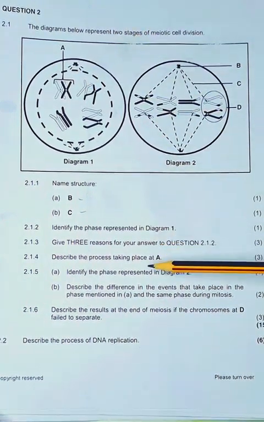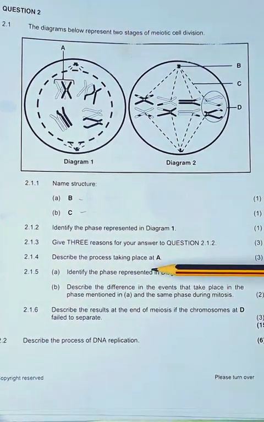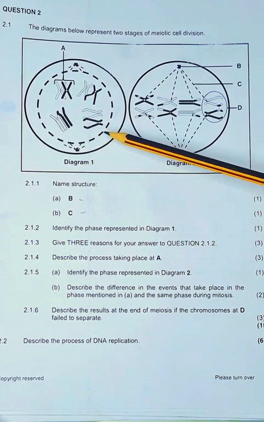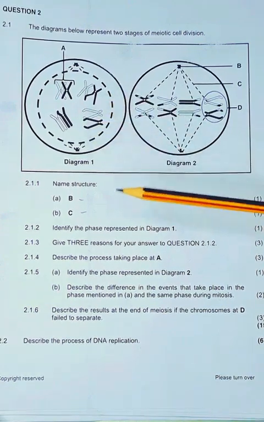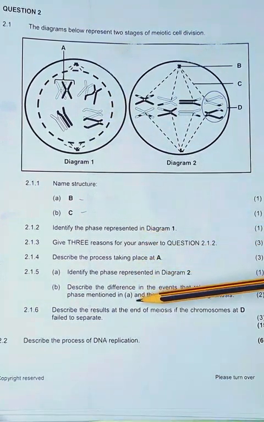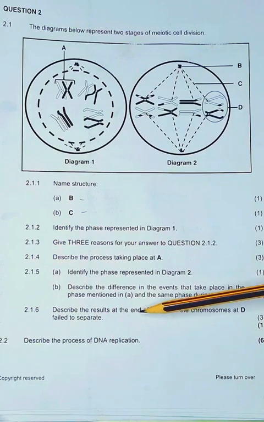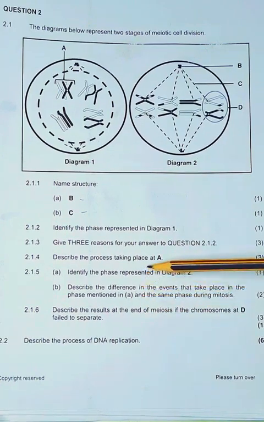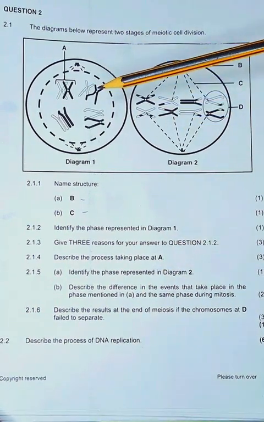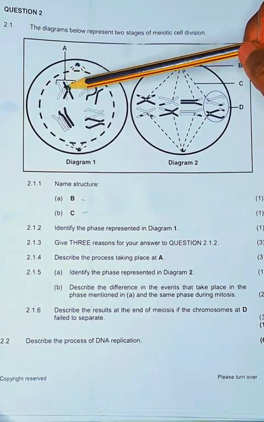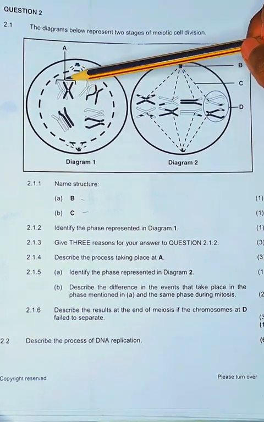Now we can say that we have prophase 1 in the diagram number 1 because of the reasons that we just mentioned now. Now, question 2.1.4 says, describe the process taking place at A. Now, the process taking place at A, this one is crossing over.